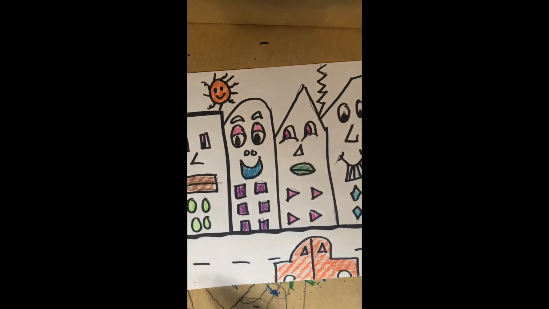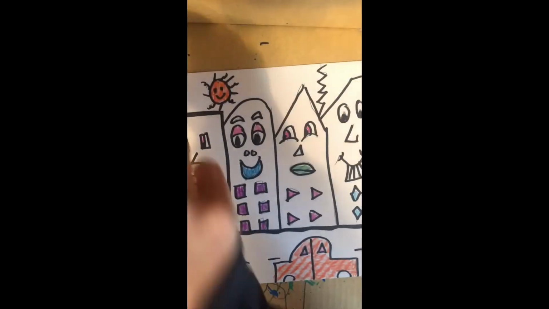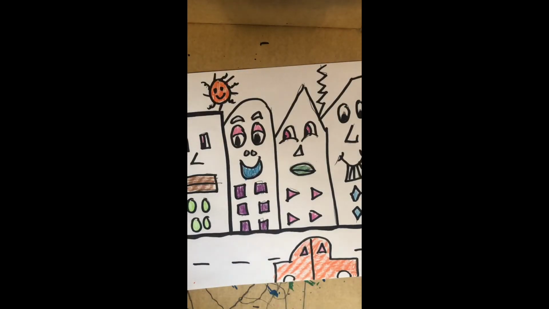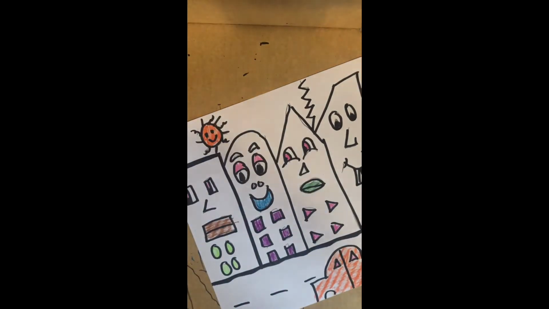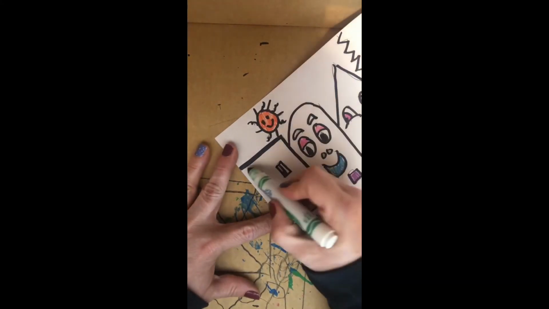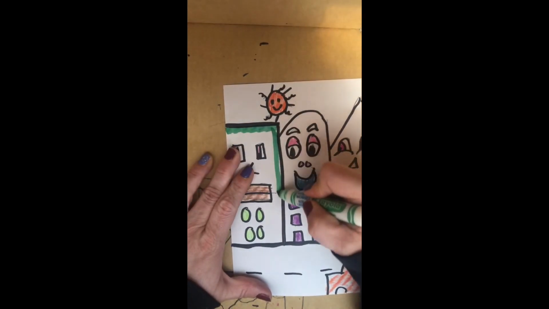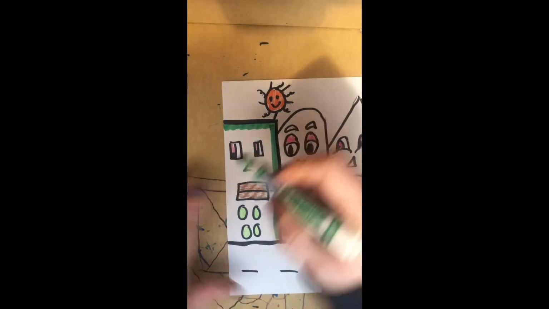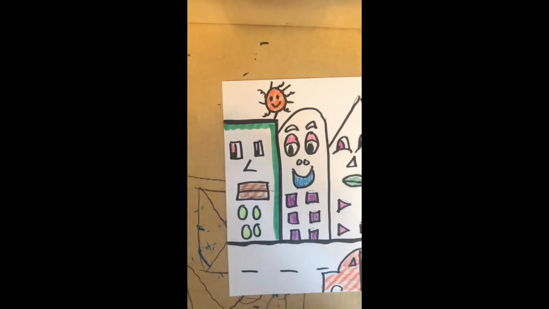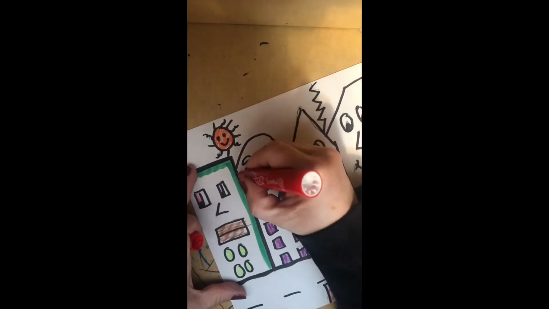Okay, so the next thing I'm going to do, I have my Crayola markers, and I'm just going to outline the buildings with the marker around the black like this. Okay, and the marker works, it's really cool because it could work as paint.